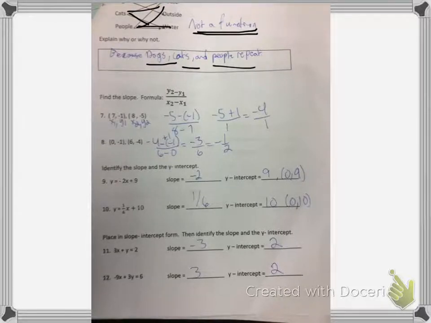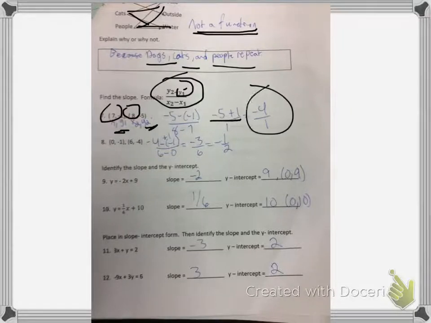Then the next one, we're using our slope formula to find the slope. So I'll plug in -5 because it's y sub 2. So y sub 2 is my -5 here. And then I have to say minus a -1, which is my y sub 1. Alright, and then that becomes a positive. -5 plus 1 is -4. And then I got 8 minus 7, x sub 2 minus x sub 1, so 8 minus 7 is 1. So there's my slope.